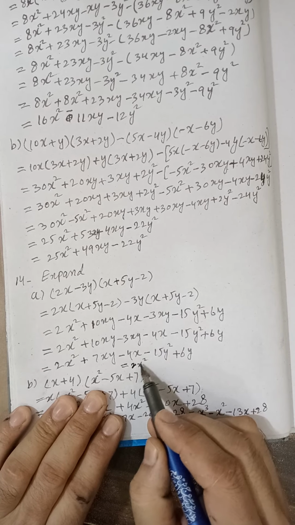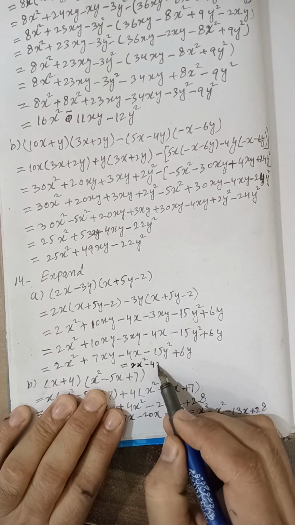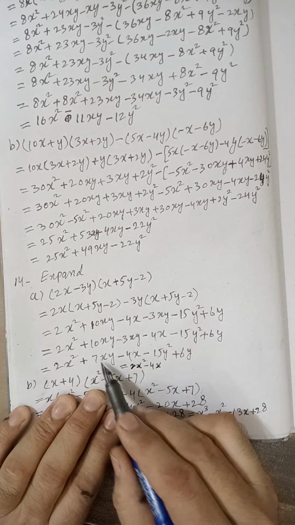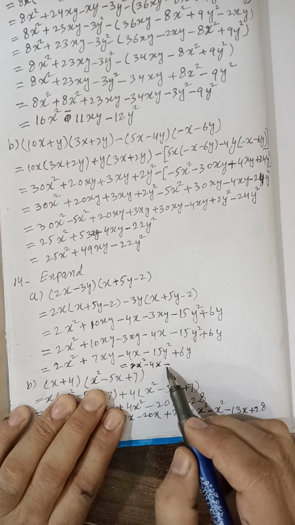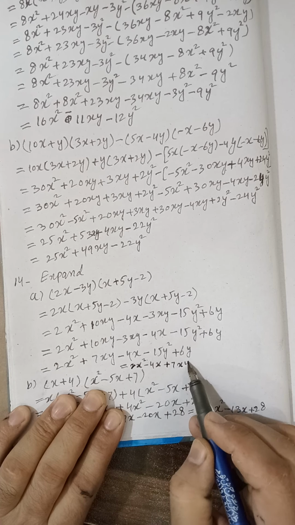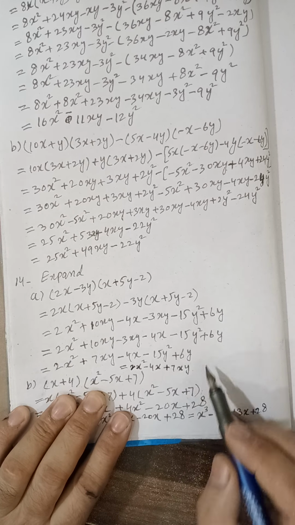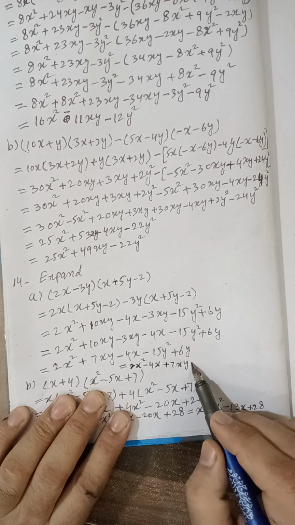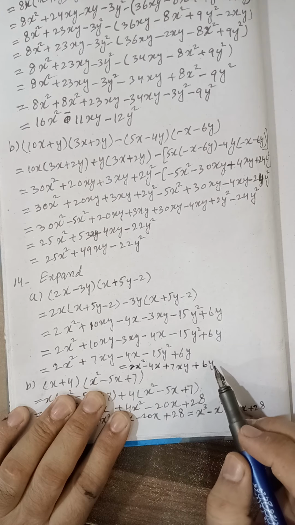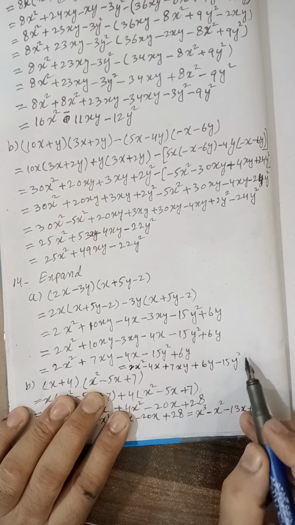2x square first, and then x minus 4x has degree 1, so it will be after 2x square, after x square, then plus 7. xy, because here the degree of x is 1, but also there is y, and this y has first degree, and this y plus 6y also has degree 1, and then minus 15 has degree 2.